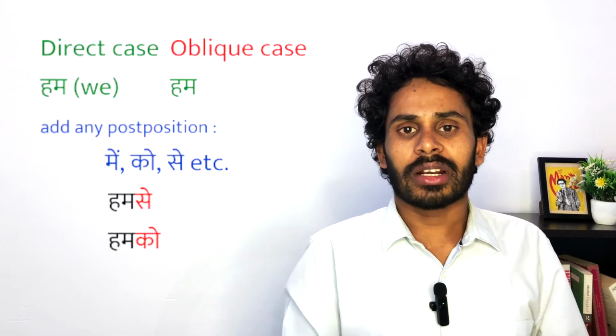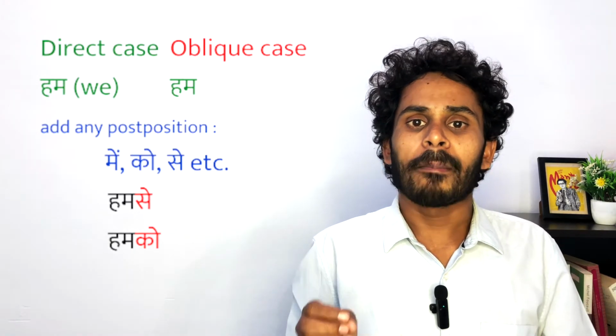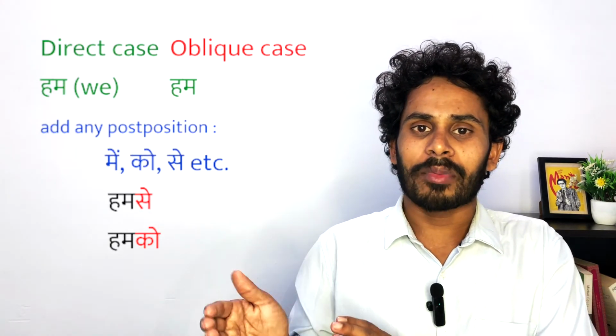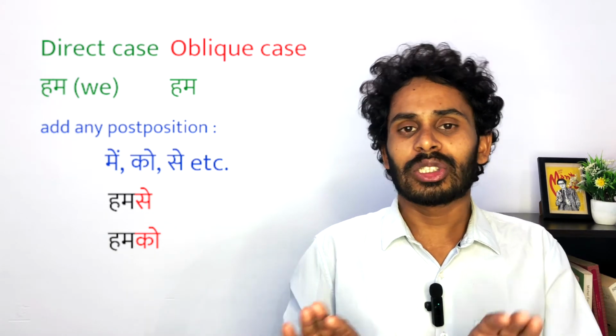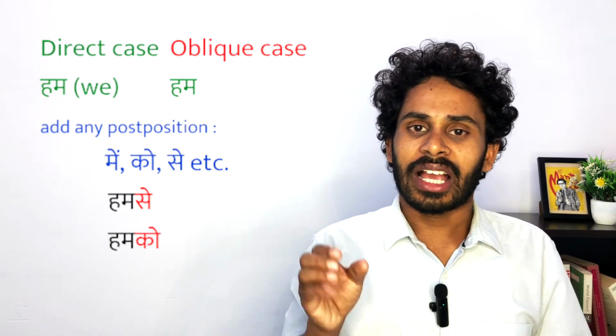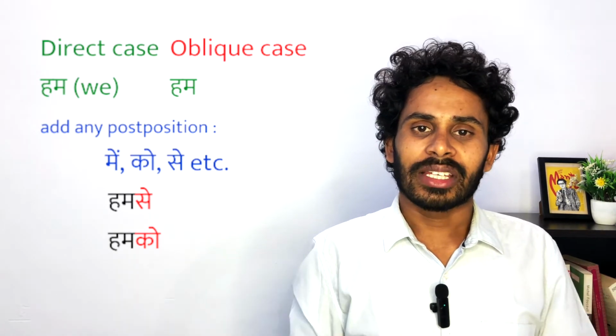In the same manner, the first person plural pronoun is हम, and the oblique form of हम is हम. There is no change, like हमको, हमसे, etc.